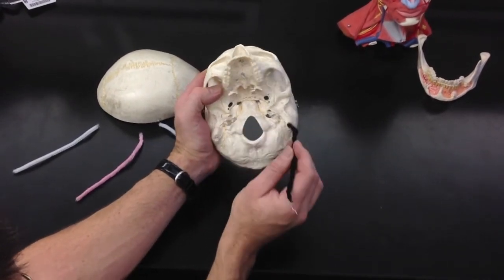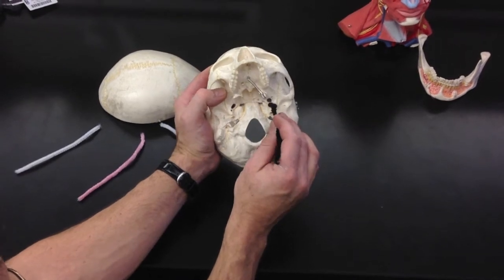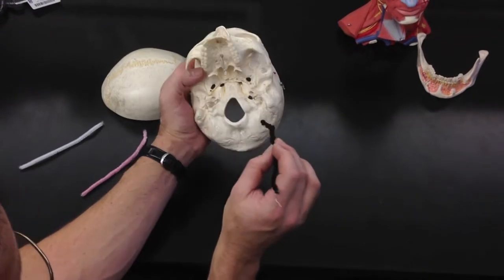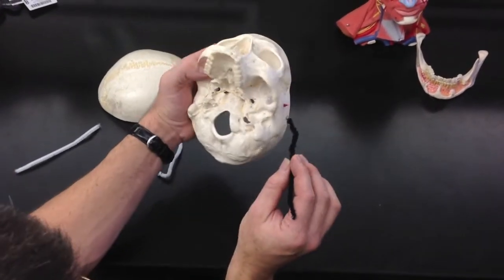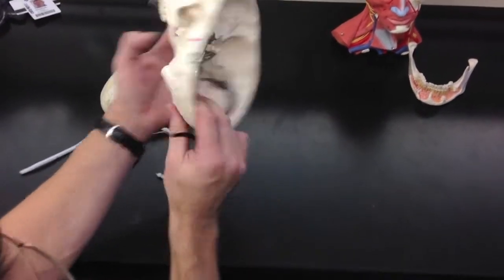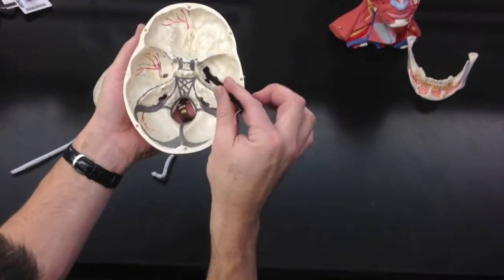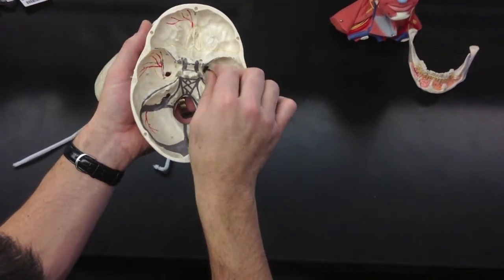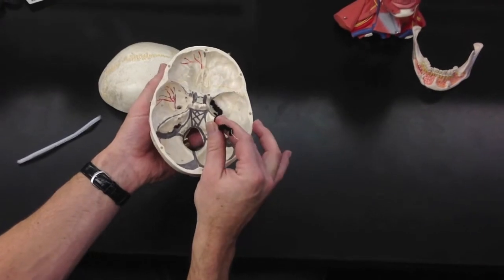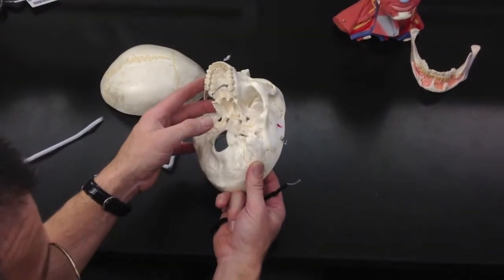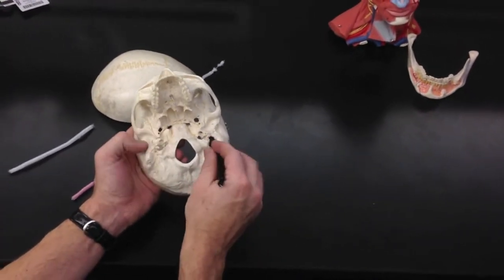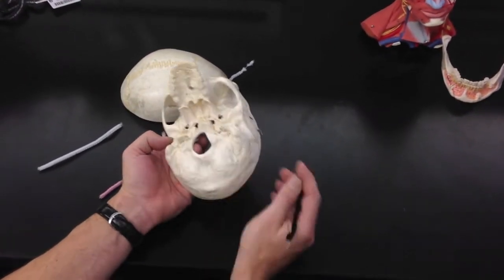If I go back, I have my foramen spinosum. And then I have my foramen rotundum, which should be hard to see on that one. Rotundum should be here, in my sphenoid bone. So it's there. The one I'm missing is one between the styloid and mastoid processes. Stylomastoid. Thank you. Couldn't remember its name. Stylomastoid foramen. And I think that's all.